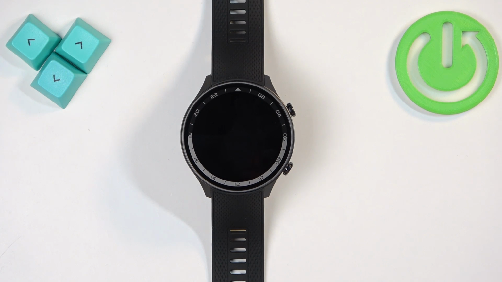Welcome! In front of me I have OnePlus Watch 2R and I'm gonna show you how to change the time and date on this watch.